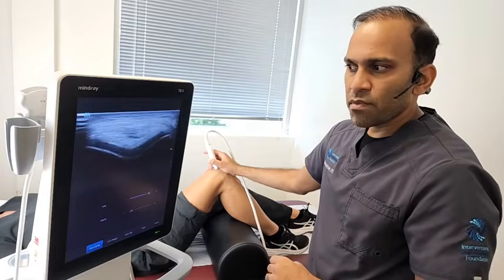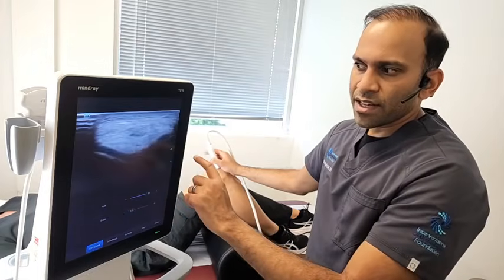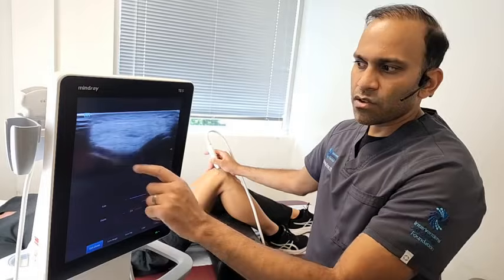So as I move my probe a little bit, you're going to see the kneecap come into view here, and you can see that that's sitting nicely in this groove.